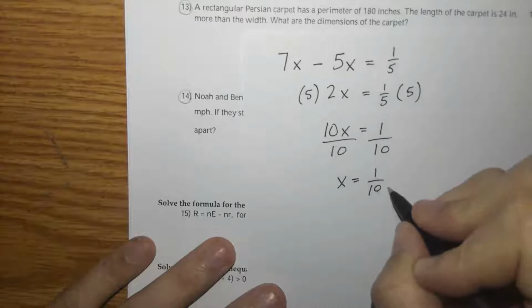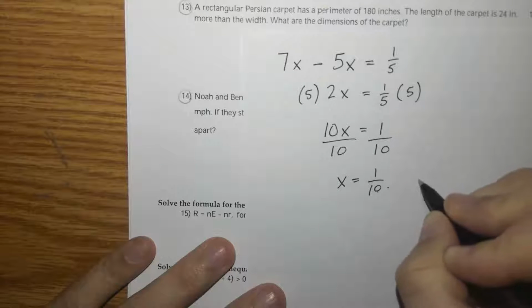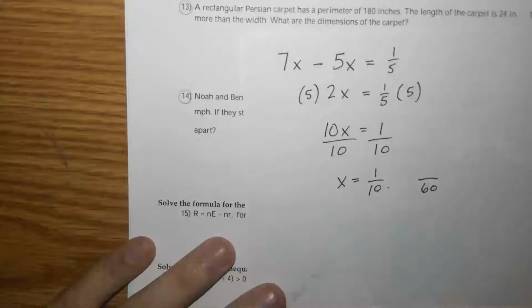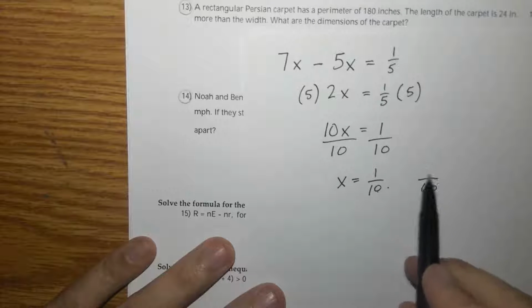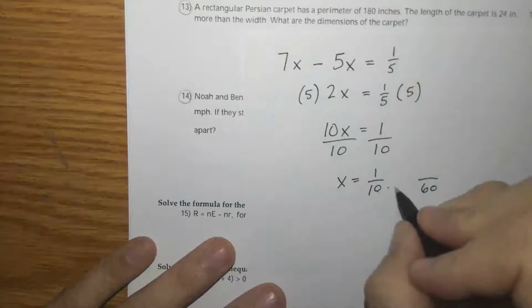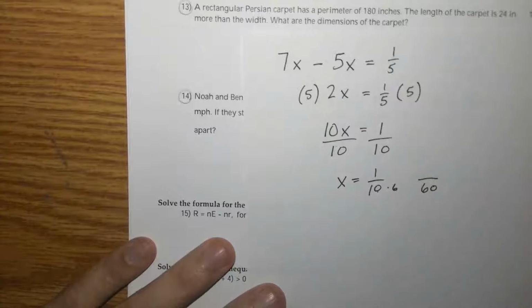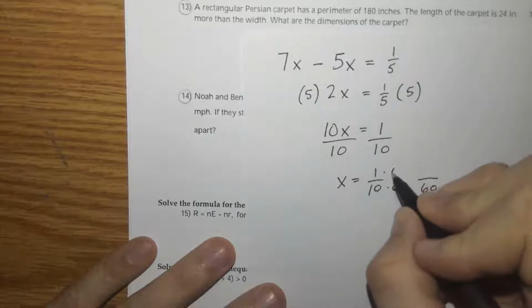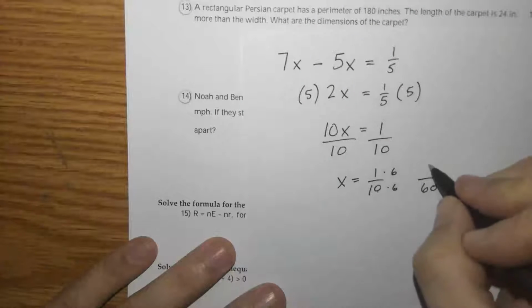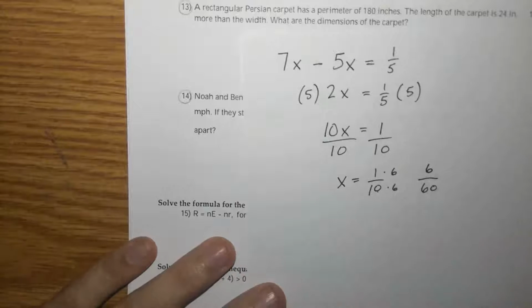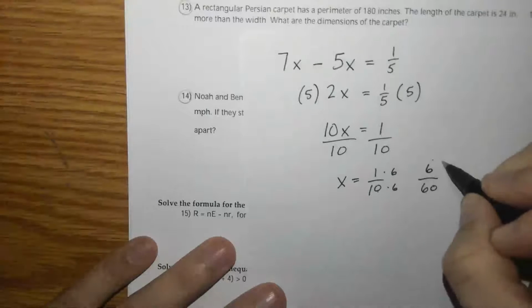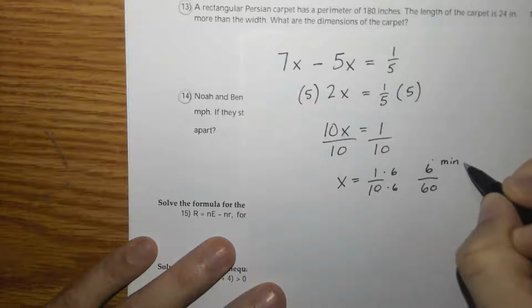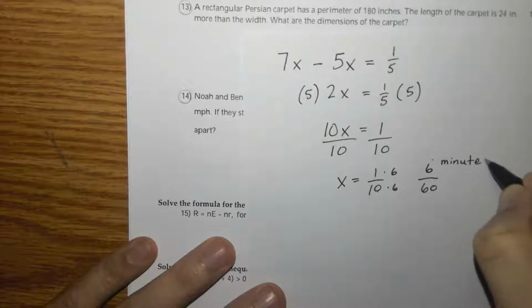Now, we know that 60 minutes takes up a full hour, right? So it would help if we could do this out of 60 minutes. That way we know whatever's on top is going to be our answer. Now, I can multiply 10 times 6 to get me there. That way it's out of 60 parts. And then multiply this 1 times the 6. And that's going to give me 6 over 60. So that's 6 out of 60 parts of an hour. And since minutes is in that fraction form, that's going to be our answer is 6 minutes.